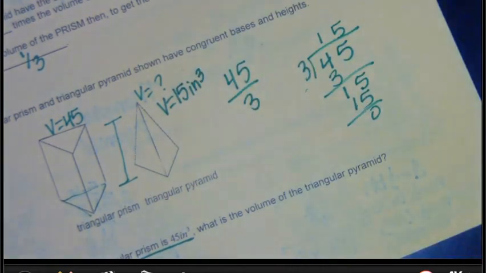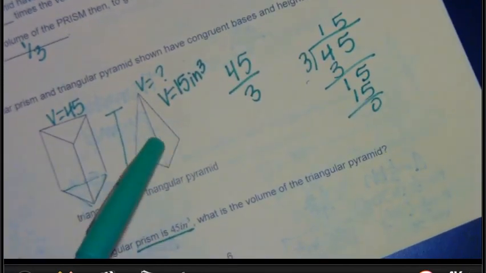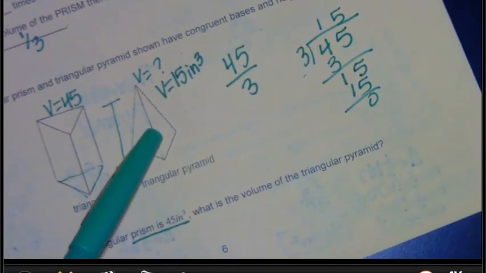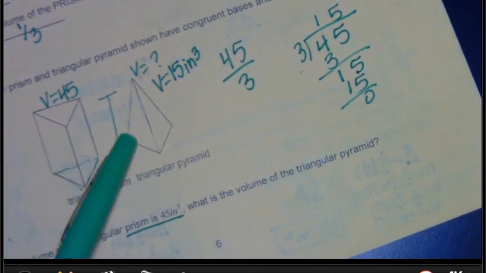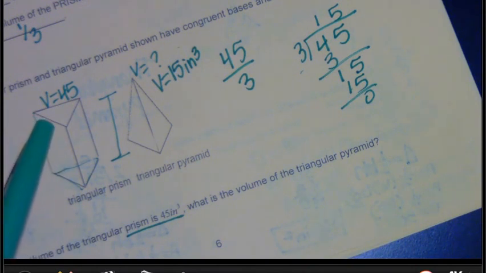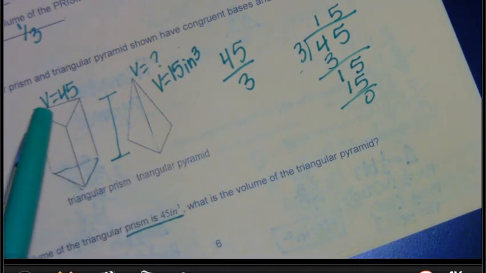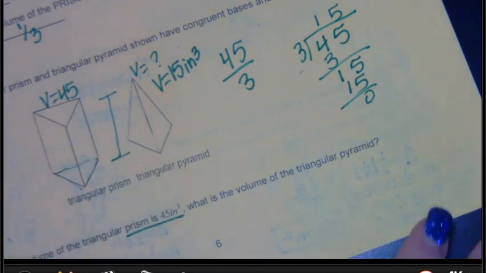Almost remembering when we saw the video of the water, where the person had poured the water into the pyramid, and then they were able to dump the pyramid into the prism 3 equal times. So we could find the volume of the prism being 45. Well, I just want to know the volume of one of those, which means just take this and divide it by 3, which gets me 15.